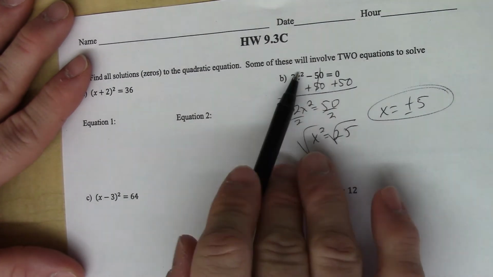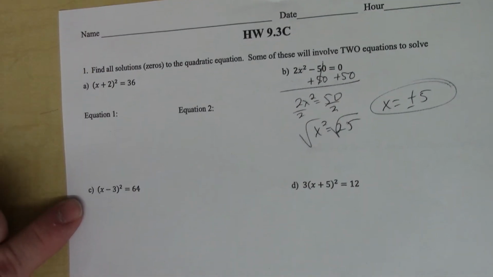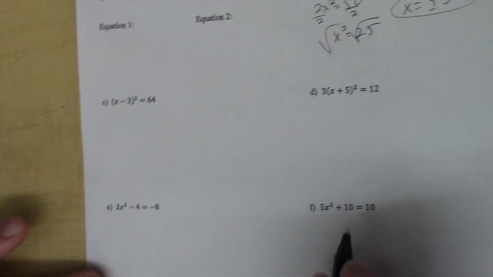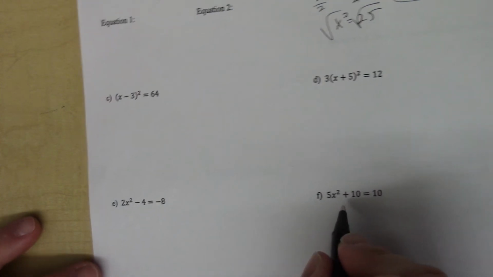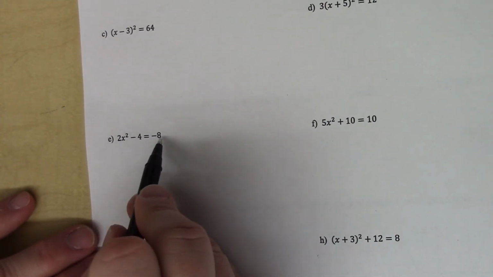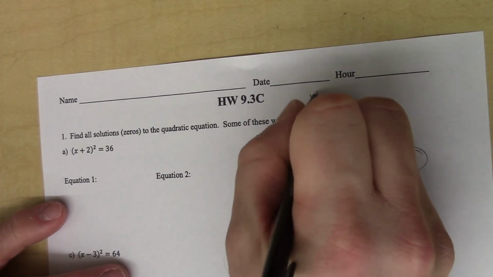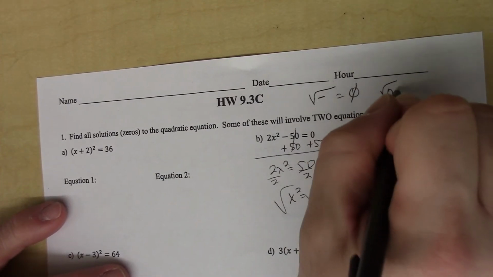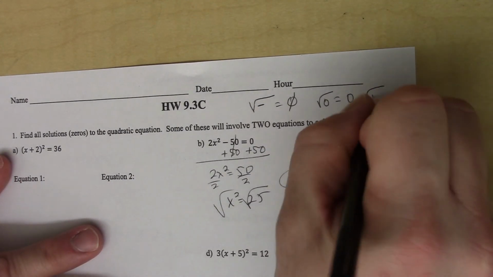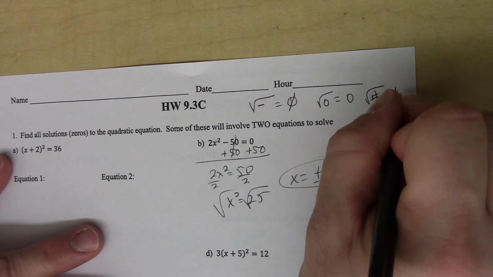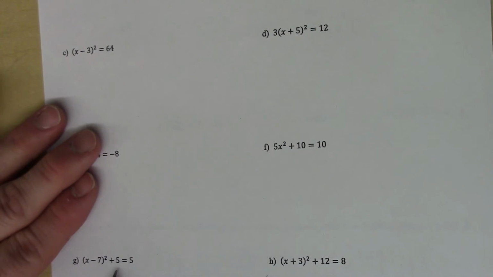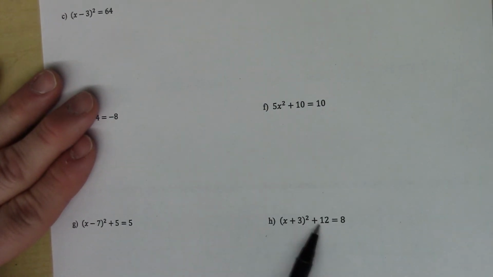And that is correct. No matter what I plug in there, I get that. Again, C is kind of like A. Right here, you'd probably want to divide by 3 first. On this one, you'd probably want to minus 10 first, divide by 5. On E, you'd probably want to add the 4 first, divide by 2, and then square root. Now remember, if when you're doing this, you get the square root of a negative number, that means it's undefined. If you get the square root of 0, well, that's just 0. And if you get the square root of any other number, it's going to be plus or minus the square root of that number. Okay. All right, and again, G, you'd have to minus 5 first to both sides. H, you'd have to minus 12 to both sides first.